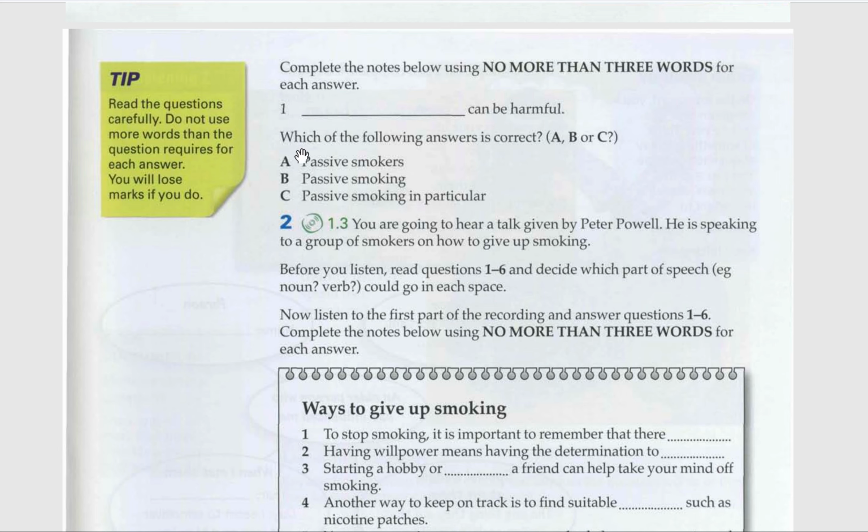For example, here, number 1: can be harmful. Which of the following answers is correct? Passive smokers, passive smoking, passive smoking in particular.